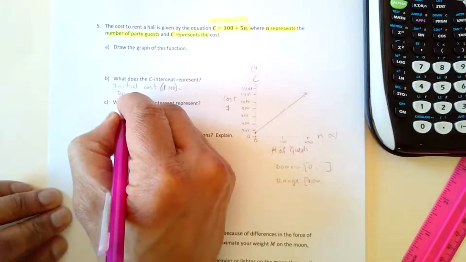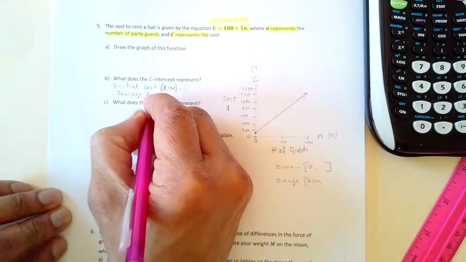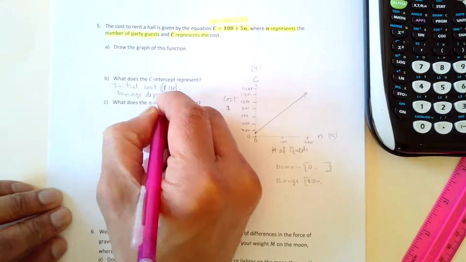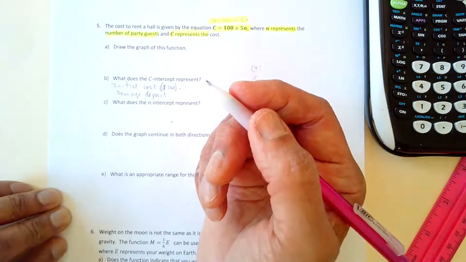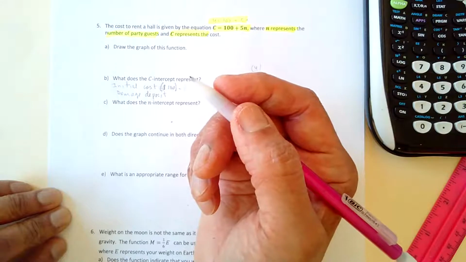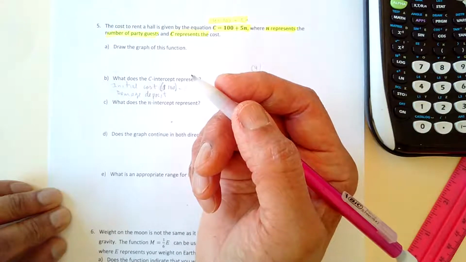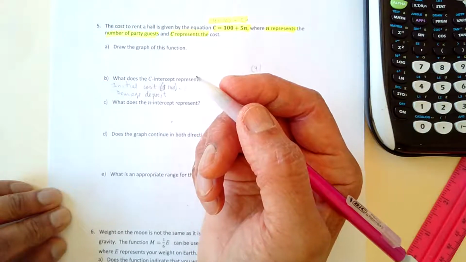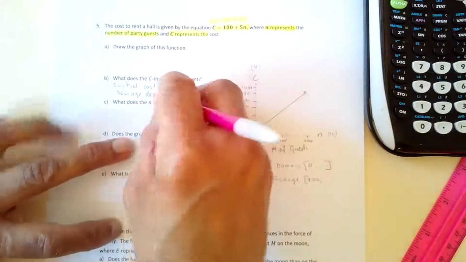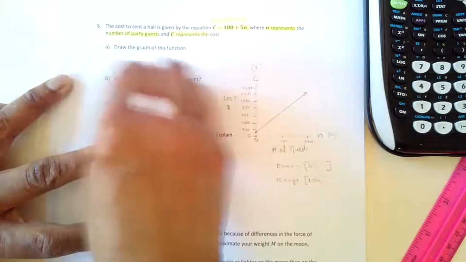So we'll call it damage deposit. More precisely, maybe I'll change it around.